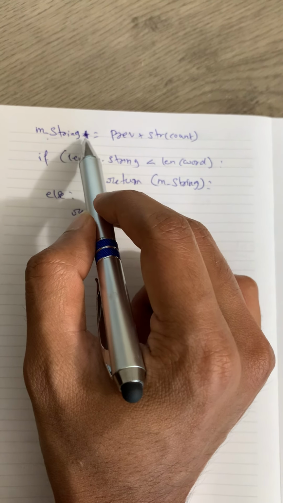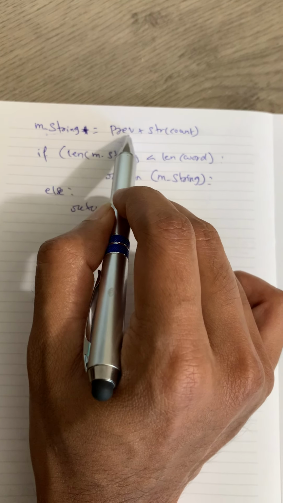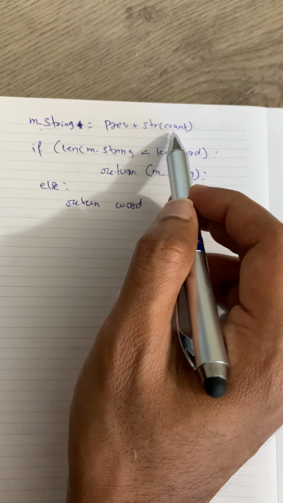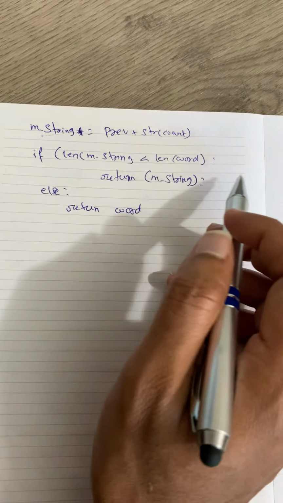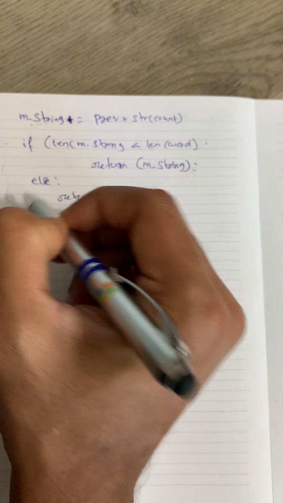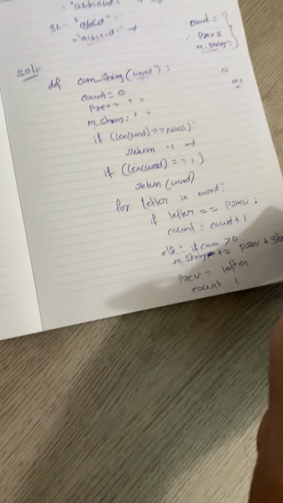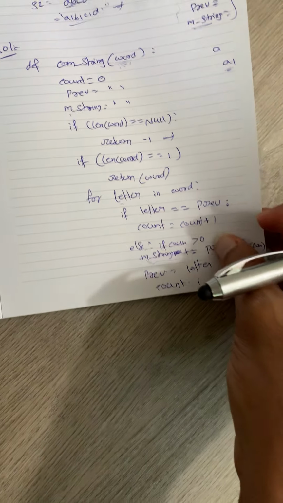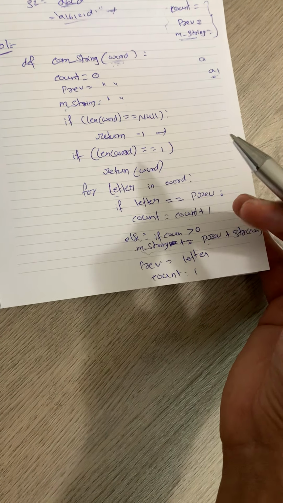Final modified string will be final modified string plus previous element plus string of count, so how many times it has happened. This is where we check the length, the output.